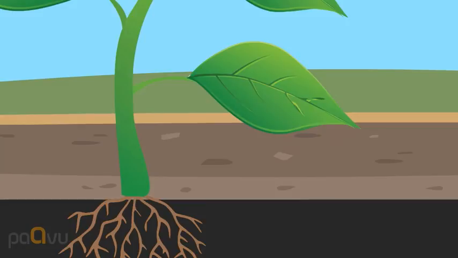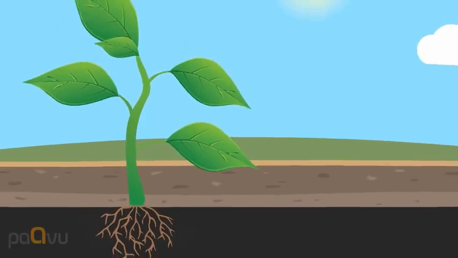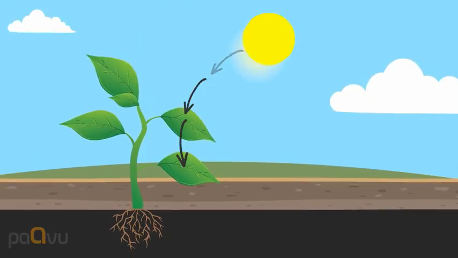Also note that leaves are thin for carbon dioxide to take a short distance to diffuse in the leaf cells. And their large surface area helps them absorb more sunlight.